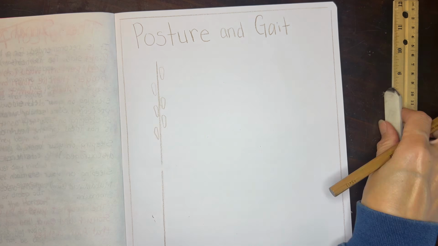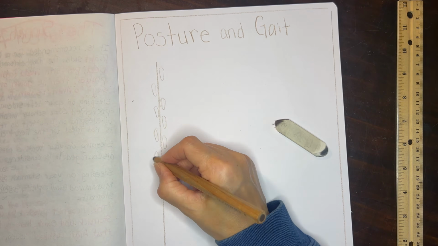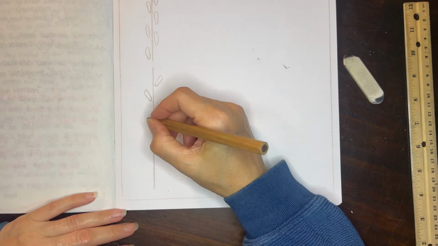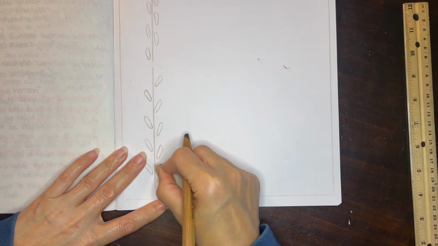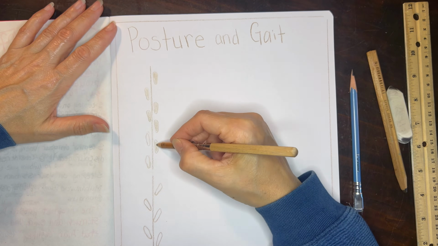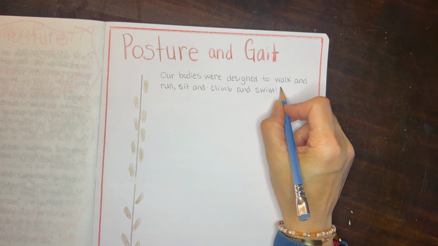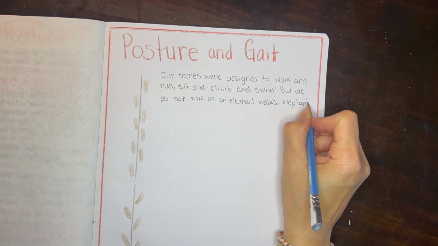The illustration is fairly simple, but I did have to erase those footprints several times in order to get them to look right. And I didn't label any of the details. I just colored them in, and hopefully it makes sense for what we're trying to illustrate and portray for this lesson.